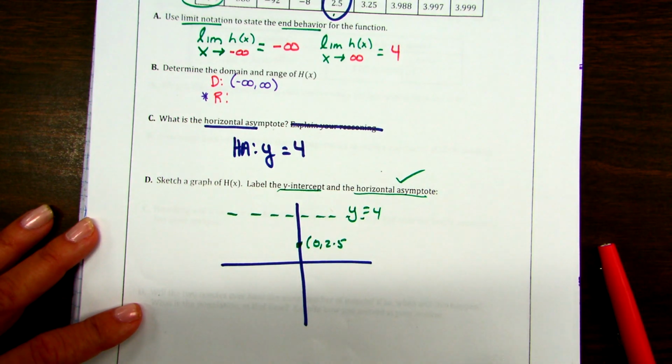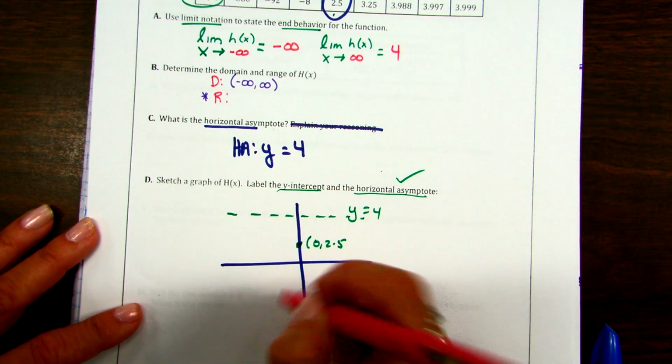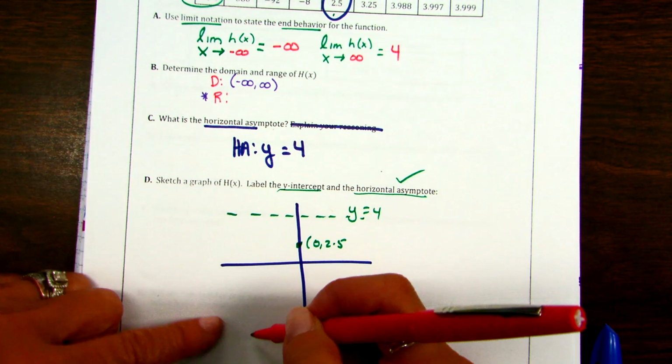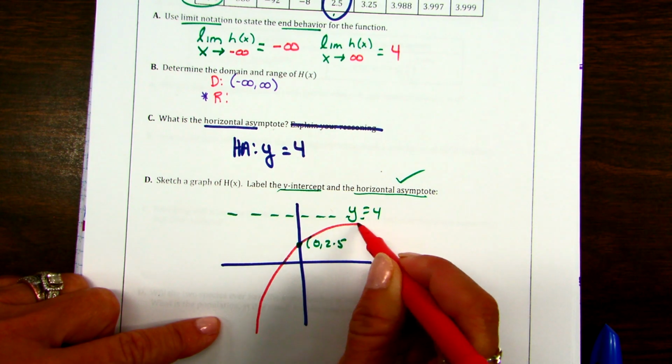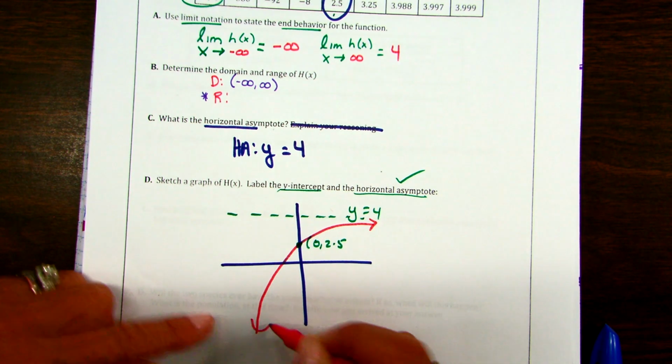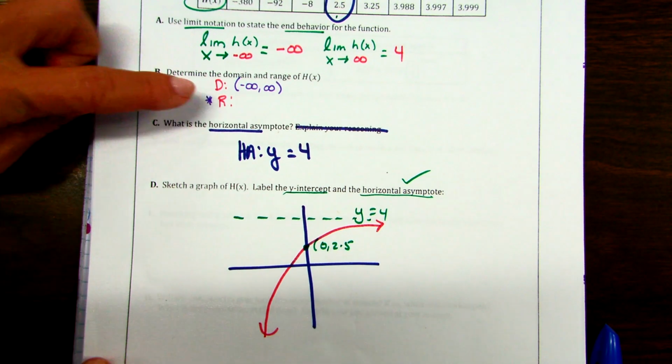And then just make a graph that goes through that point. So remember, going towards negative infinity is going down. But as it gets closer and closer to 4, it makes it turn, right? It stops it from going up forever. So now it's easy to go back and see the range.